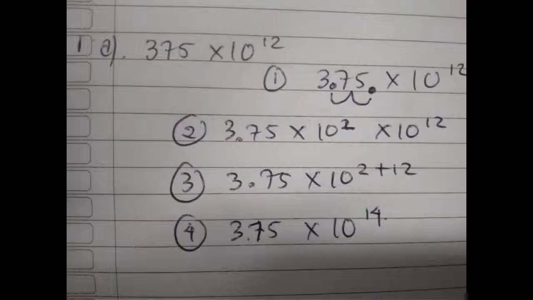When the dot moves 2 steps to the left, 375 becomes 3.75. Then we have 3.75 times 10 to the power of 2, and also times 10 to the power of 12. Remember, because they already have the same base, which is 10, the exponents can be operated by addition. So 3.75 times 10 to the power of 2 plus 12. We get the final result as 3.75 times 10 to the power of 14. So that's our result.